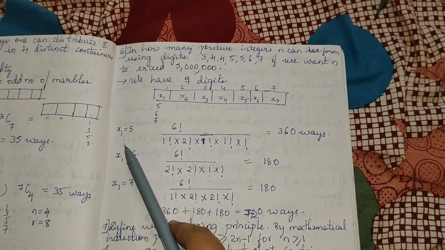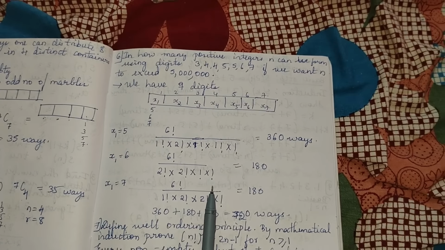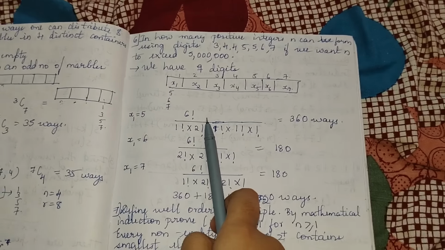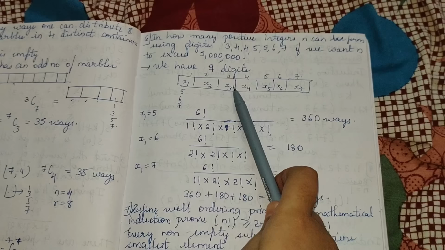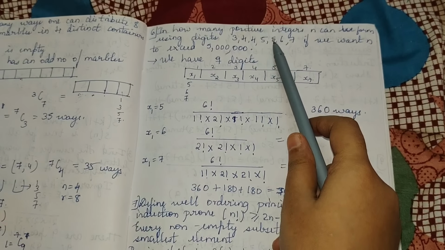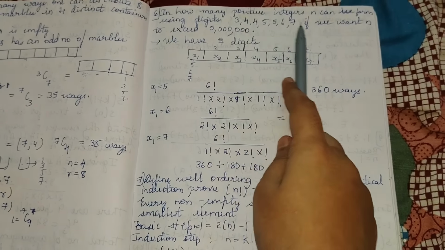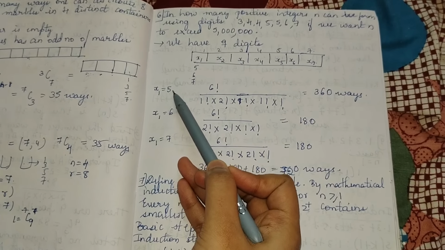First we will assume that we are taking it as 5. Then what are the possible ways of arranging? You may ask why 6 here. Count the numbers: 3 is repeated once, 4 is repeated twice, so 1, 2, 3, 4, 5, 6 and 7 is the total number. In total 7 numbers, and we are already fixing the first position to be 5.